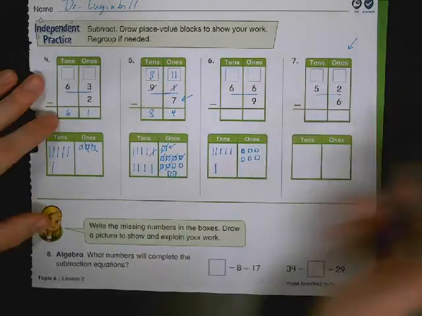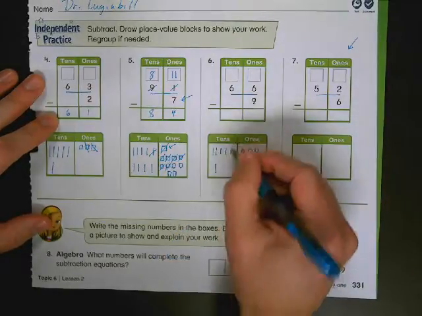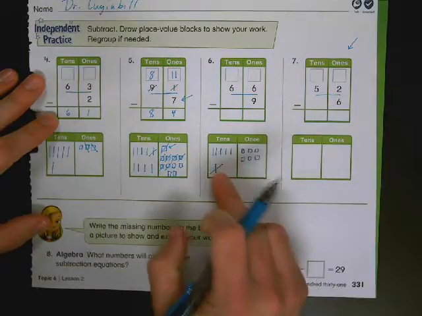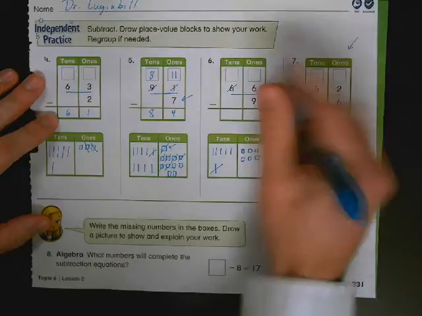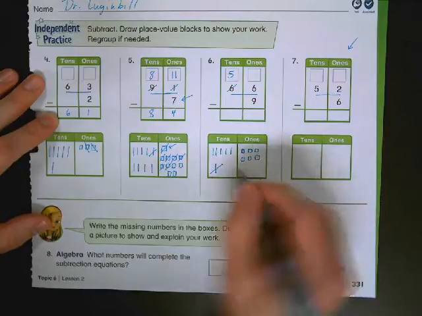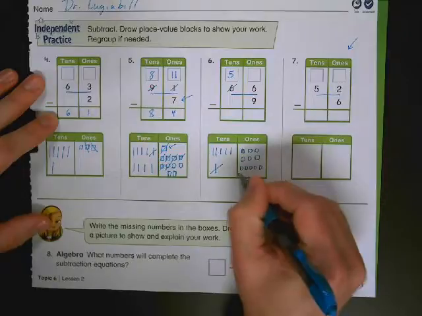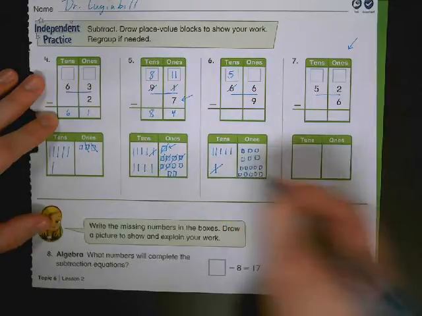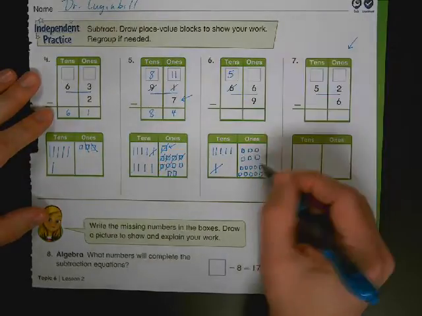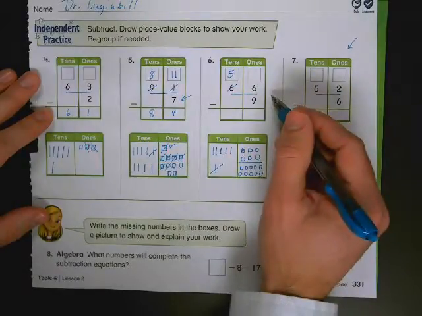So to get more ones over here, to make this possible, I have to trade or exchange one of my tens in. So I don't have 6 tens anymore. I have 1, 2, 3, 4, 5. Great. And I draw 10 over here. As soon as I cross that, I draw 10. 1, 2, 3, 4, 5, 6, 7, 8, 9, 10. Wow, it's a lot over here. Once I draw 10 in here, you can see I have 10 plus 6 more. Well, 10 plus 6, 16.